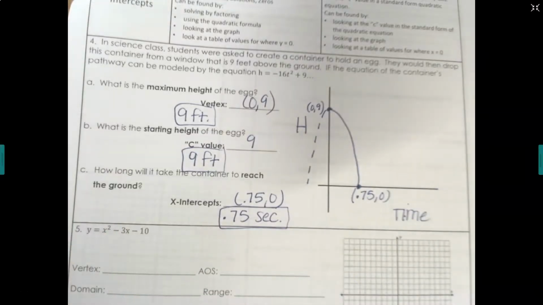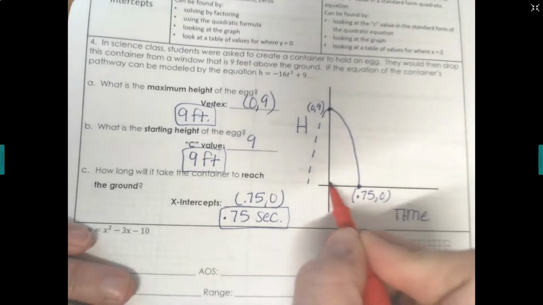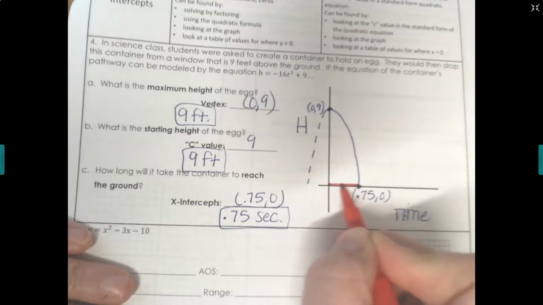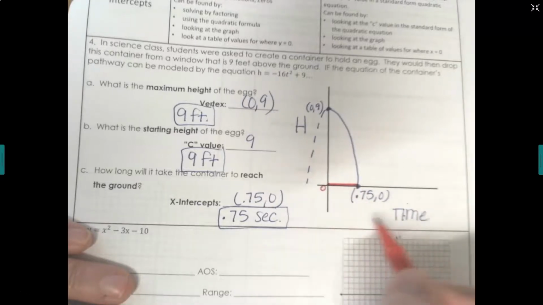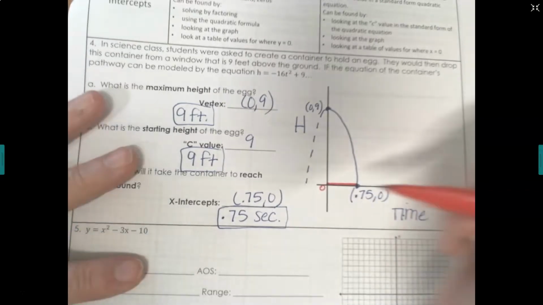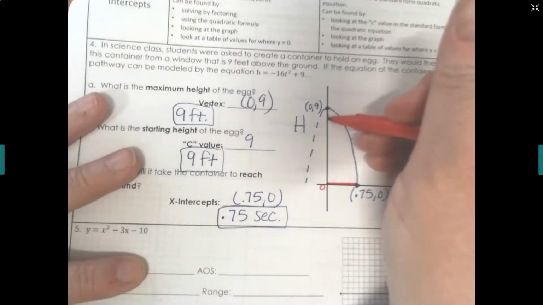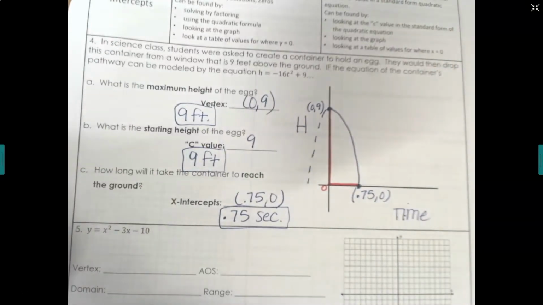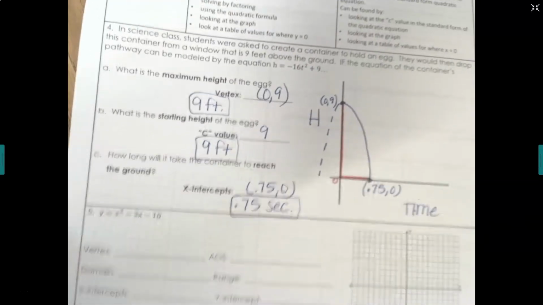If we were talking domain, which this question doesn't ask, remember domain is an x value. This is our domain right here. So it'd be from where x is 0 to where x is 0.75. It's a restricted domain. And then your range is from 0 up here to 9. That's what we mean when we say it doesn't go on forever and ever in the real world. It's restricted. We'll get more into that as we go forward.